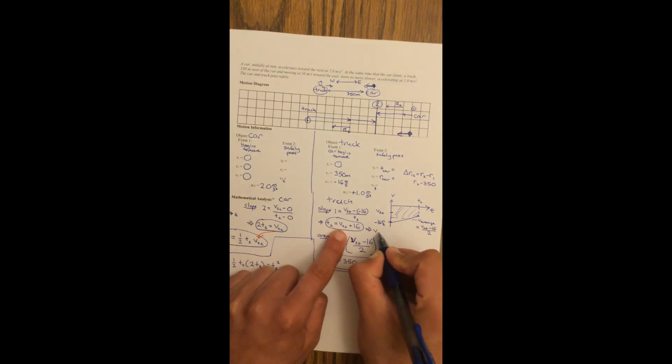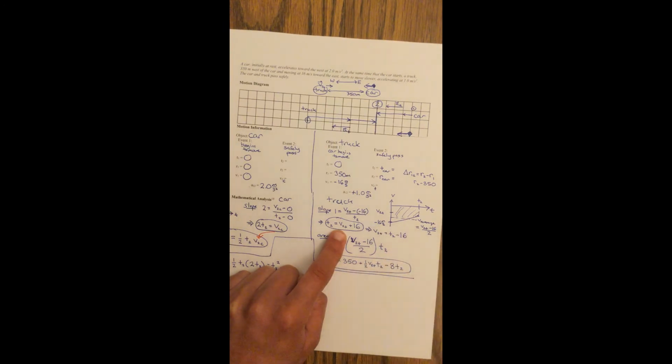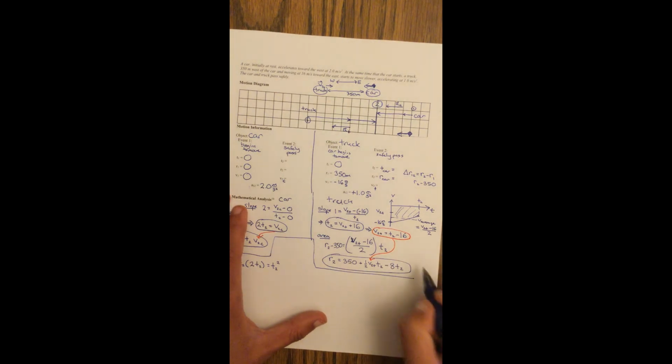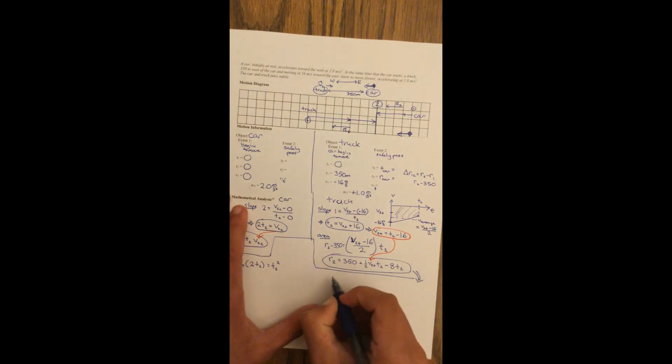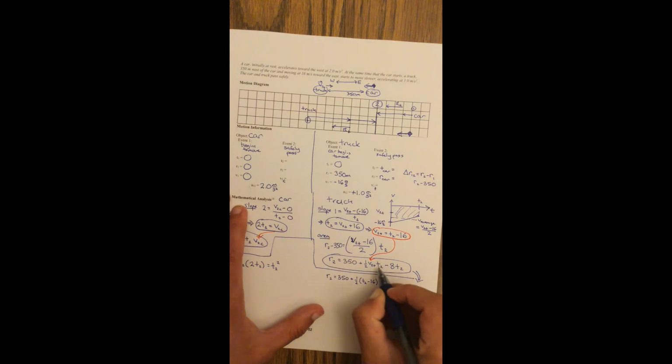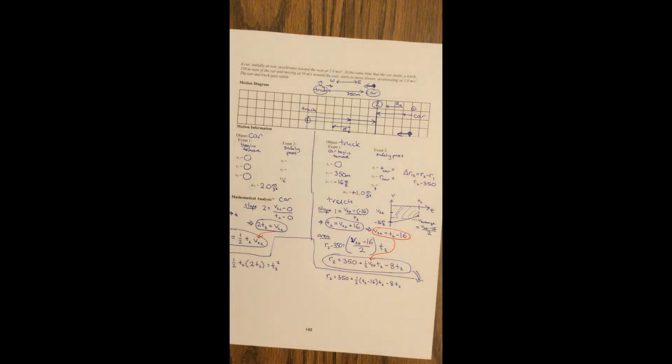So we'll rewrite this and say v2t is equal to t2 minus 16, and then take this and put it in for v2 here, and that gives us r2 equal to 350 plus 1/2 v2t is t2 minus 16. That's the v2t, and this is times t2 minus 8 times t2.